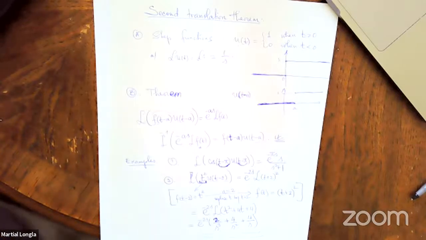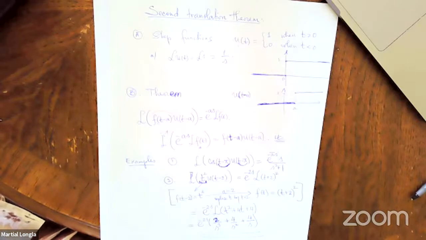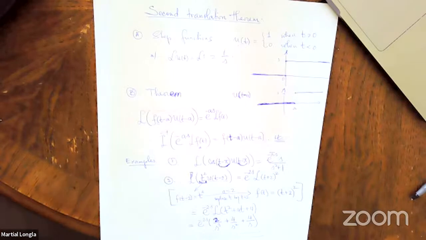So most of the time, you need to do some work before you get the form to apply the second translation theorem. Any questions? Is there any question?